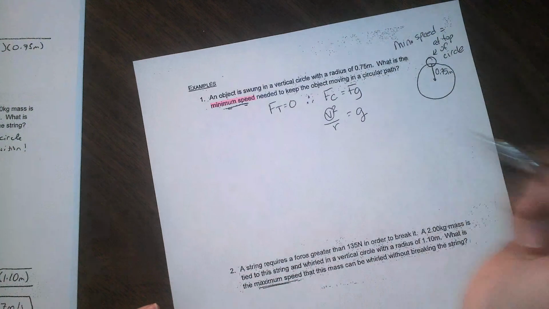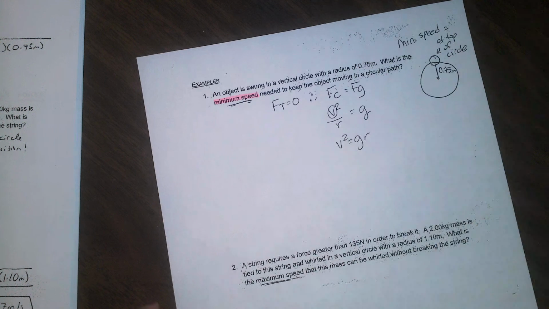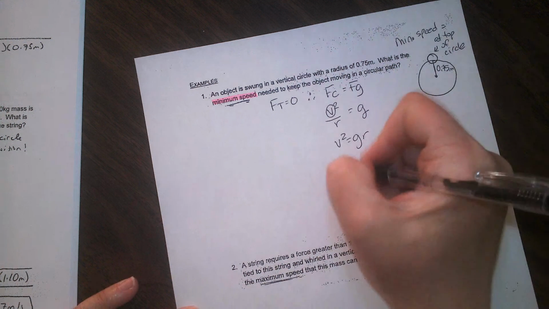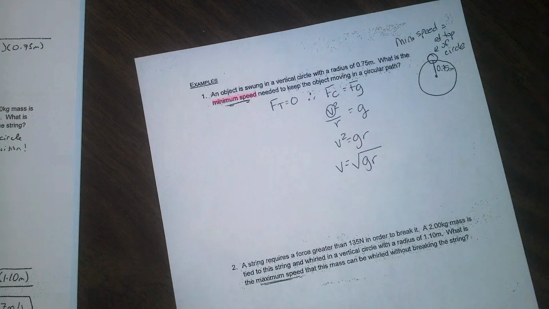So we have to move r out of the denominator. And then are we looking for v or are we looking for v squared? V. This is a step a lot of people will forget. We need to square root it.